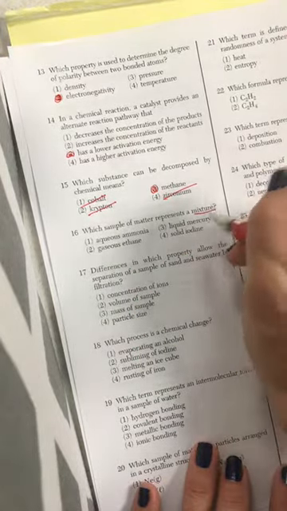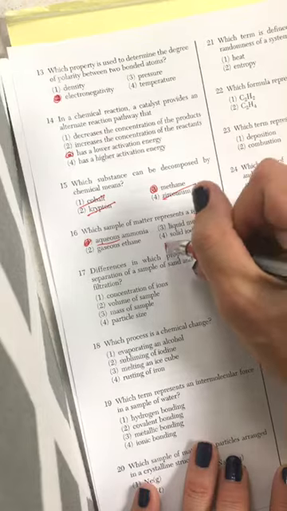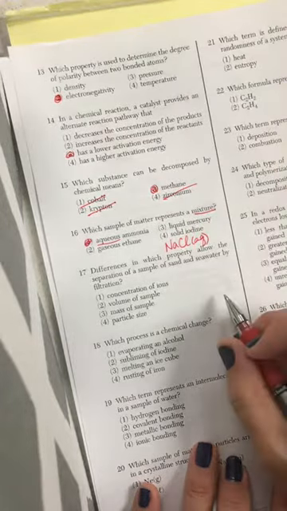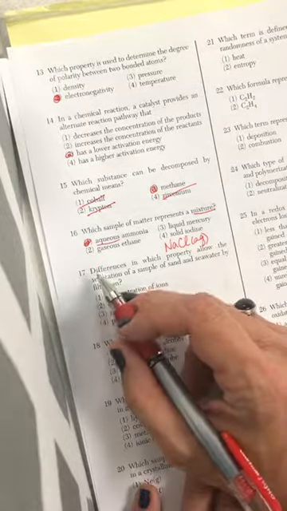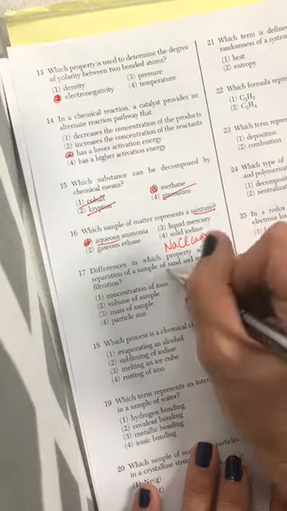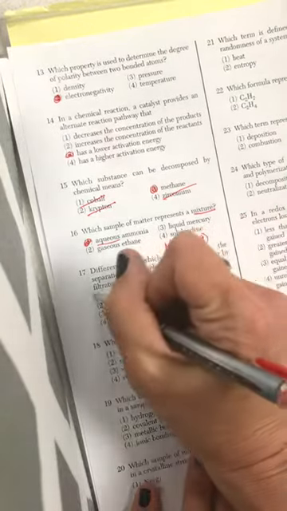So a mixture, let's see. Oh, aqueous. There we go. It immediately tells you it's mixed with water. Sometimes they give you solutions where they give you the formulas, and pick the one that has the AQ after it. All right, differences in which property allow the separation of a sample of sand and seawater by filtering.